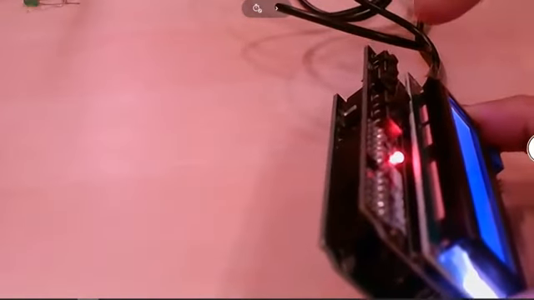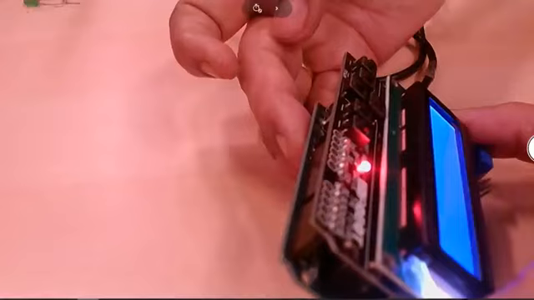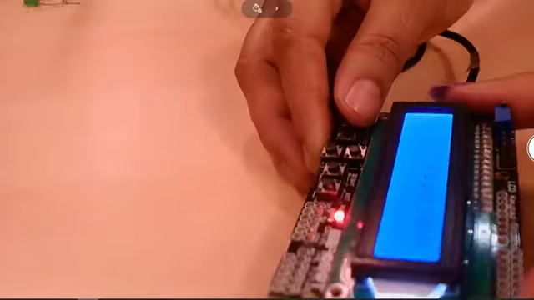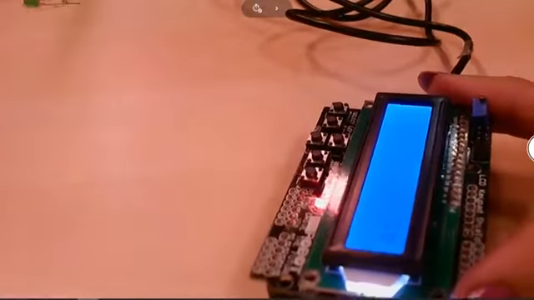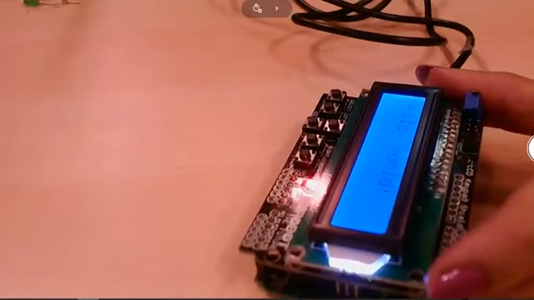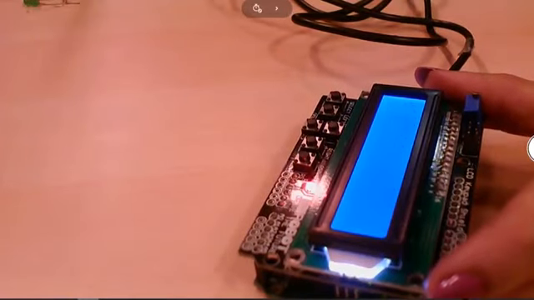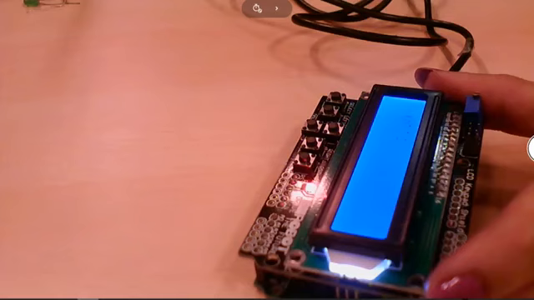The pin configurations and all, they exactly match. The pin configurations match here. So, only then are we able to stack it exactly on the top of the Arduino board. And here we go. Here is the LCD display. Can you see that the hello world is getting displayed on this LCD?